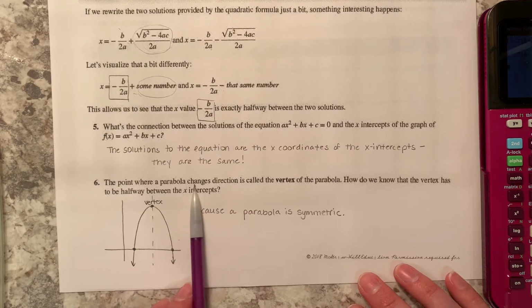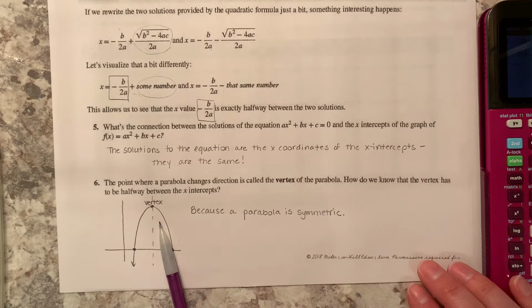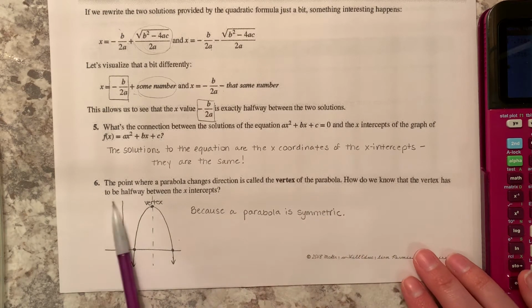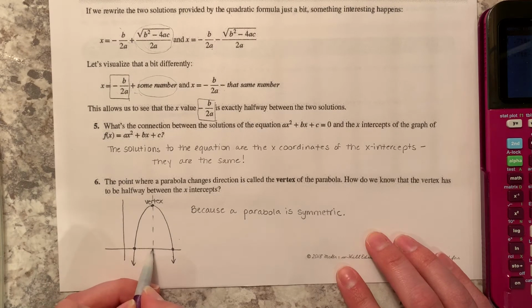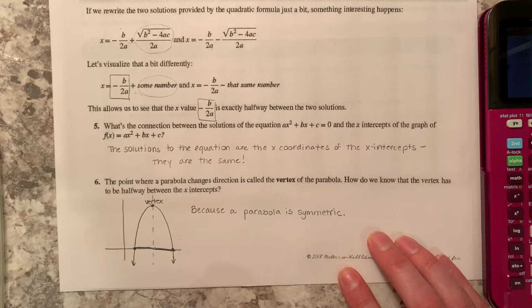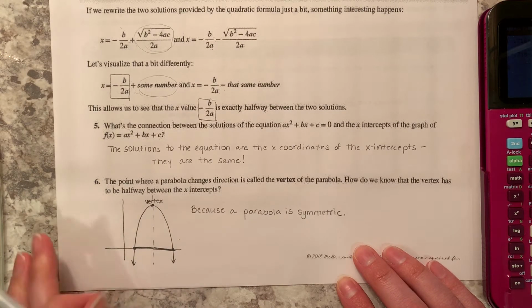The point where a parabola changes direction is called the vertex of the parabola. So I drew a picture here. How do we know that the vertex has to be halfway between the x-intercepts? Well, because a parabola is symmetric. This distance here should be the same as this distance over here, okay? It should be symmetric, and so the vertex is always going to be halfway, okay?